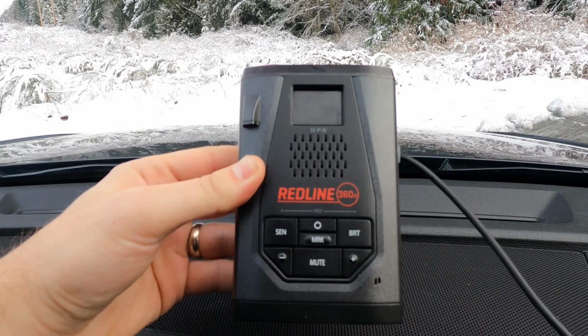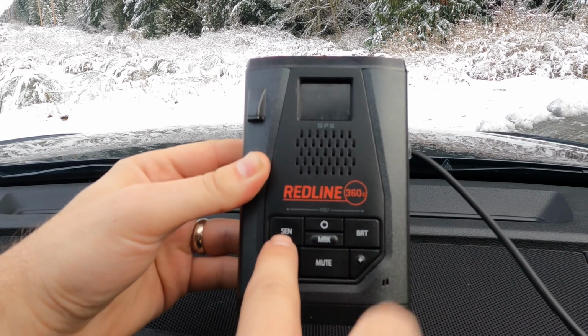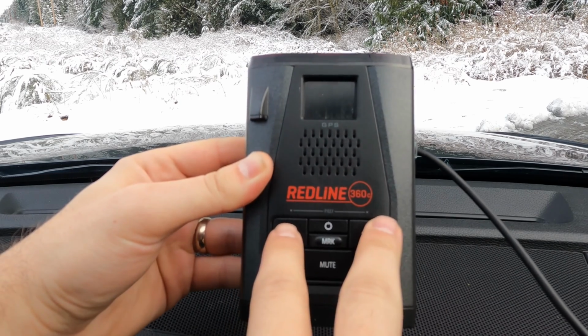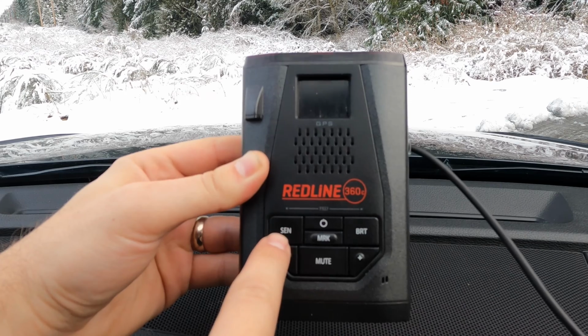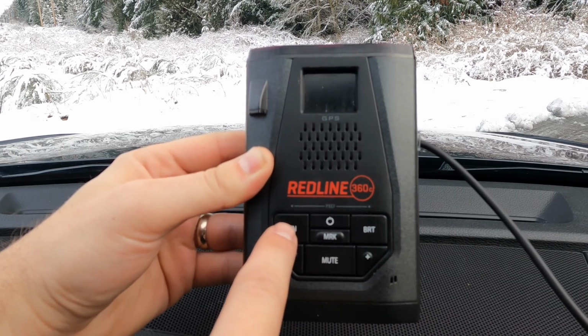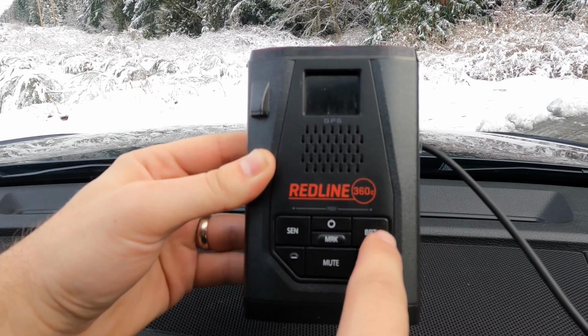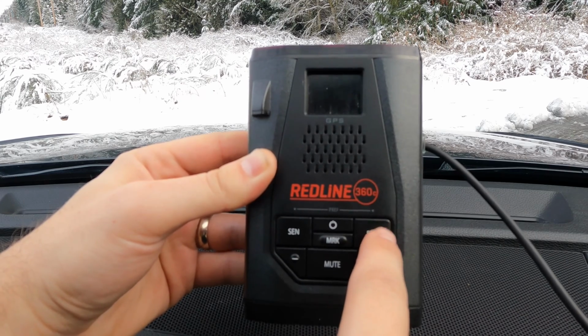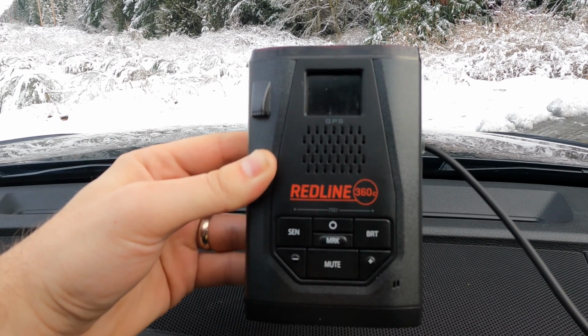So as far as adjusting our settings manually, we're going to press and hold these two buttons here, sensitivity and brightness, together to go into the menu. Then we're going to keep pressing the sensitivity button here like this to scroll through the top level menu. And then we can press the brightness button to start scrolling through the sub menu, which we are going to need for our Ka-band segments.